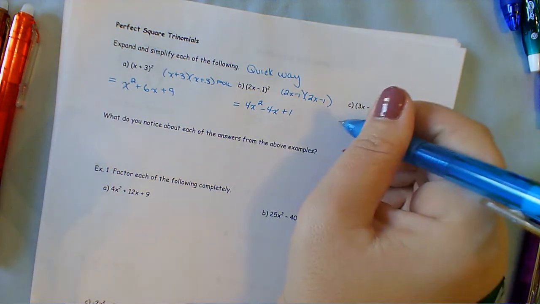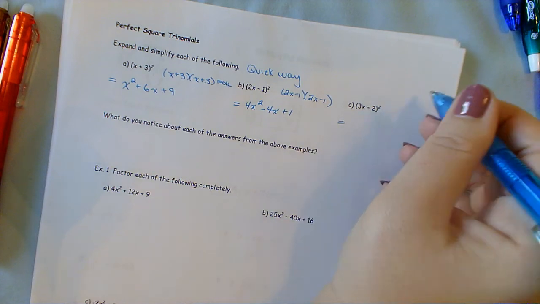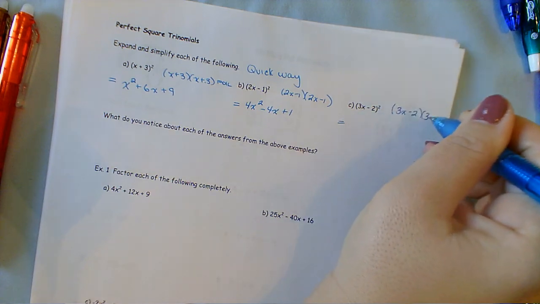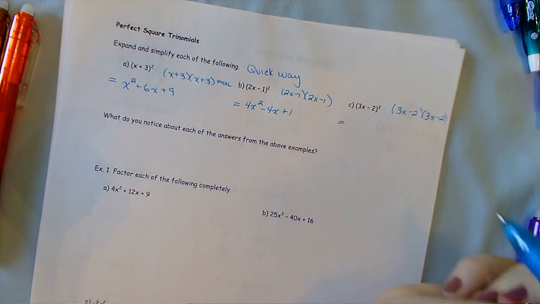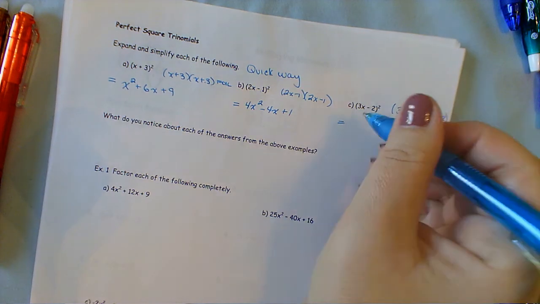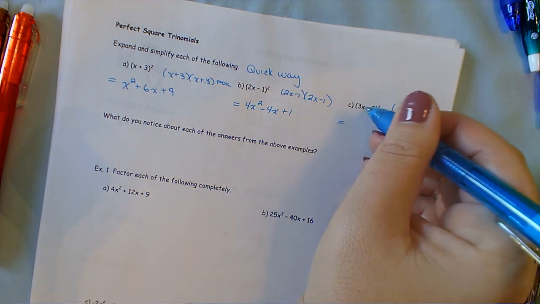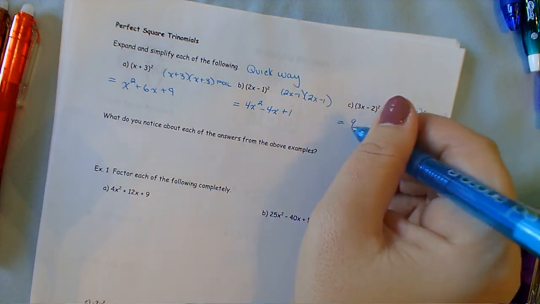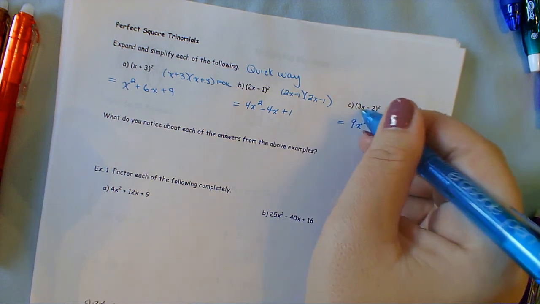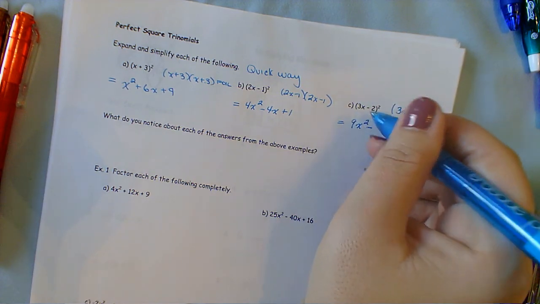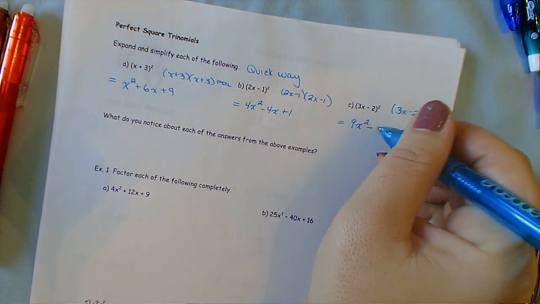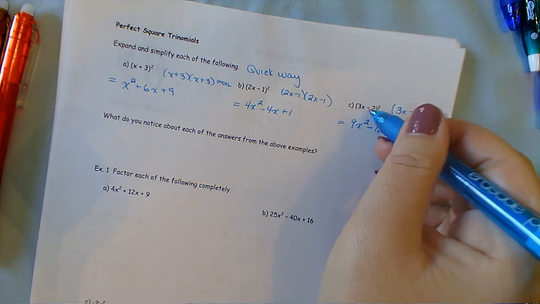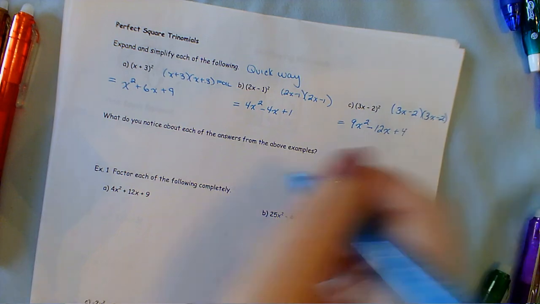And the last one here. So again, if you're doing FOIL, you want to get ahead of me. 3x minus 2, 3x minus 2. Go ahead, FOIL that out, collect your like terms. Quick way, because again, it's the same times itself. 3x times 3x is 9x squared. 3x times negative 2 is negative 6x, but doubled is negative 12x. And then negative 2 times negative 2 is positive 4.